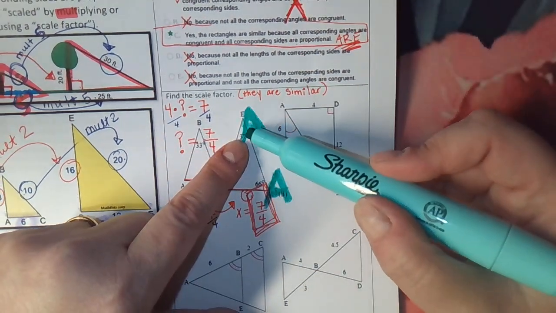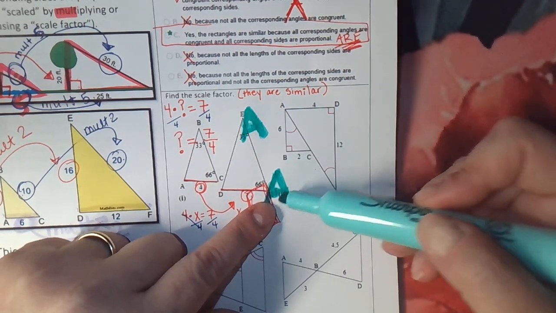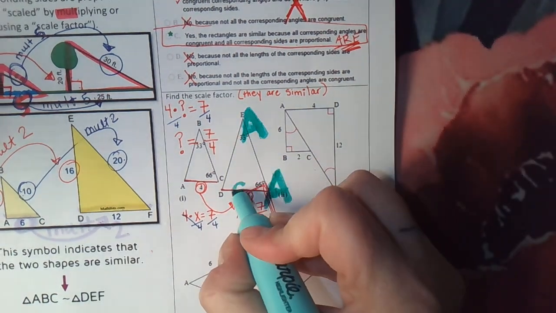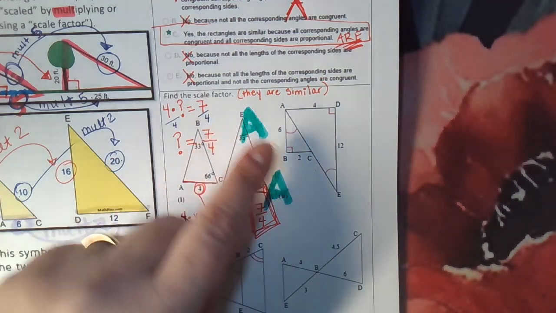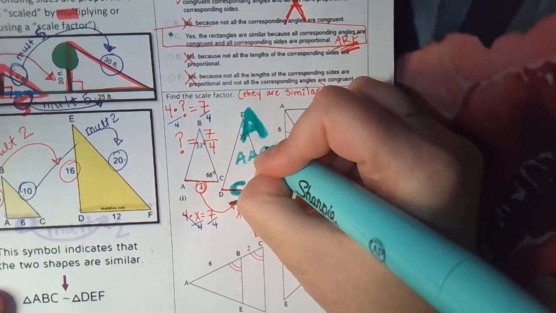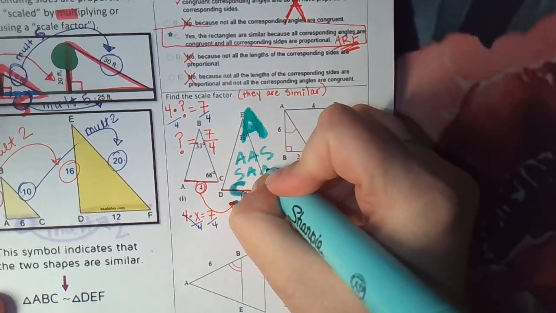So the 33 is an angle that they gave you. The 66 is an angle that they gave you. And then the side that they gave you is that 7. Okay, so I either call it AAS or maybe SAA.